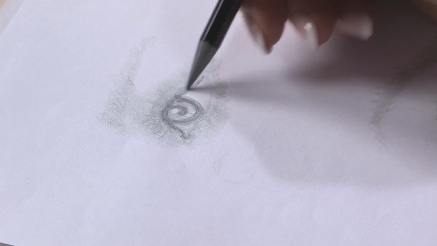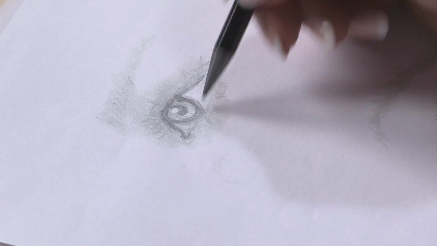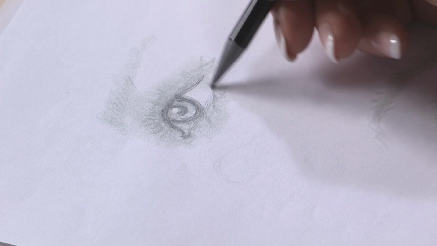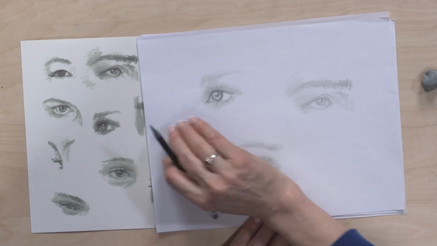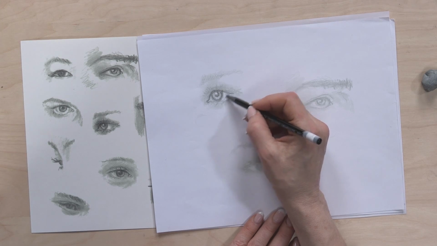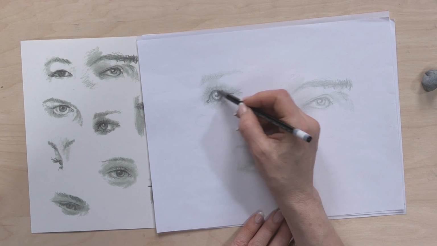A lot of eyes, the outside corner would be just a little bit higher than the inside corner, not always. And the eye is a spherical shape, so you want to show that shadow here. Shade it like a ball. This area would be darker.